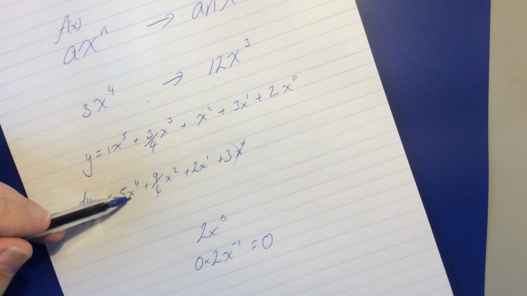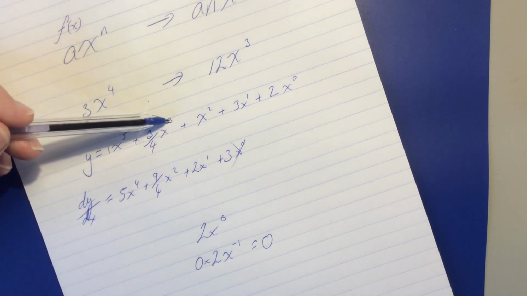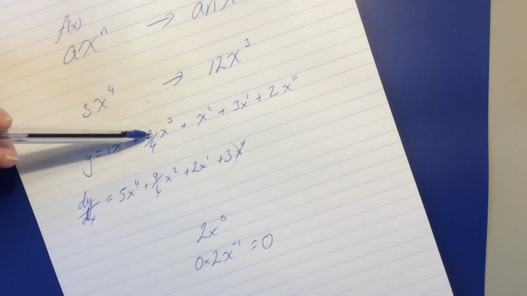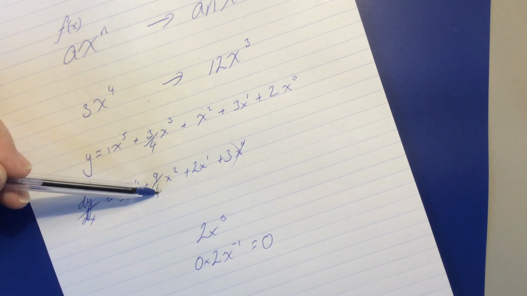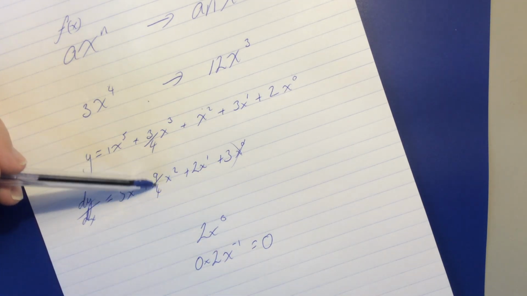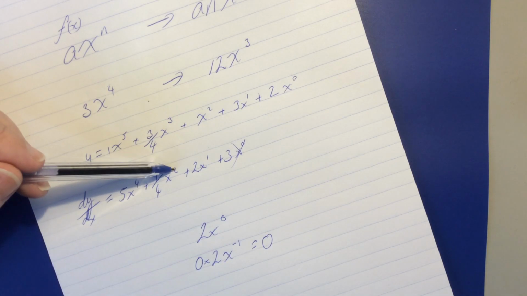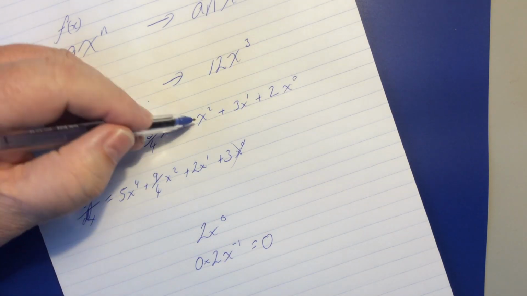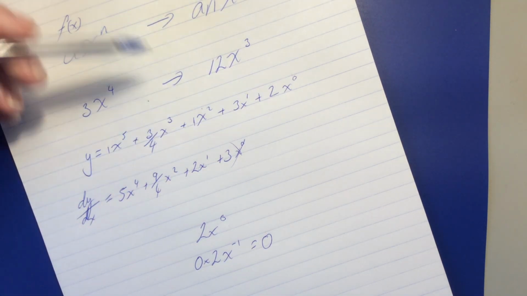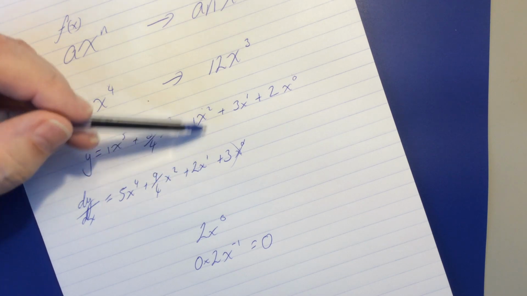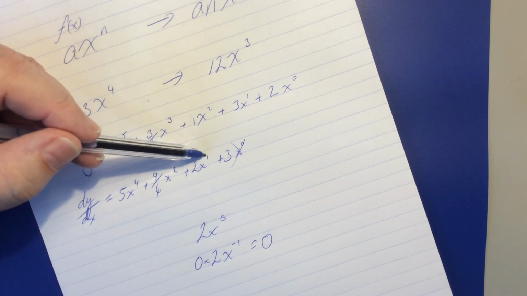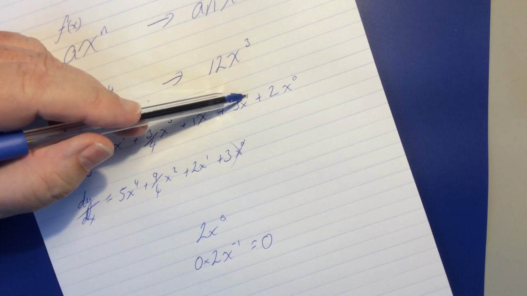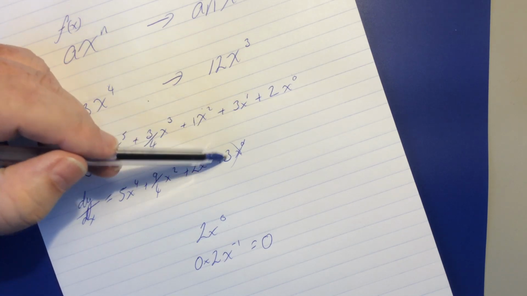So we got 5x to the 4. We multiplied this by this and got 9 over 4. And we can leave that in that form, that's fine. Subtracted 1 from this and got 2. This had a coefficient of 1, so it's 2 times 1, which gives us 2. Subtract 1 from that, which gives us 1. 1 times 3 is 3.